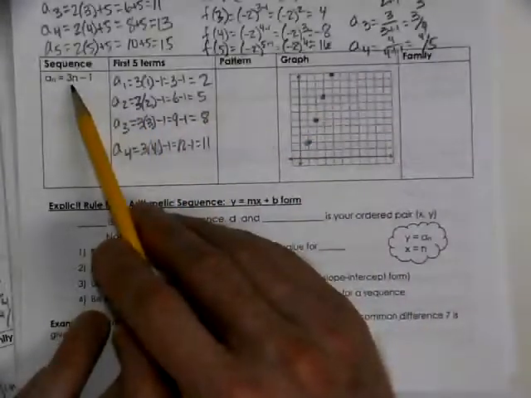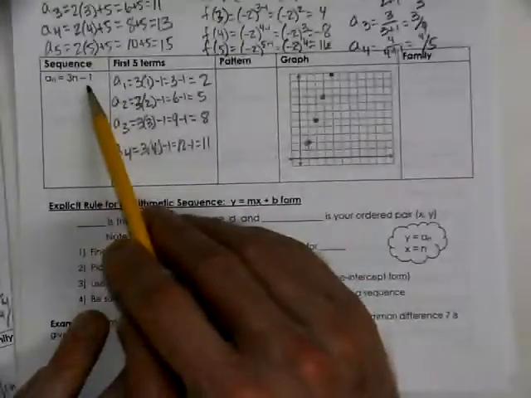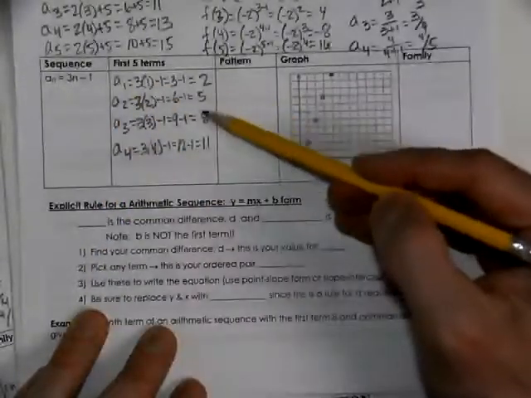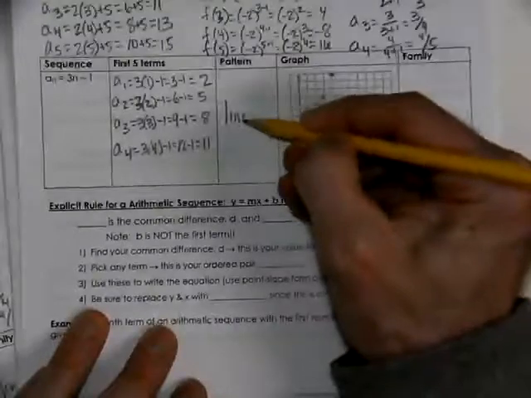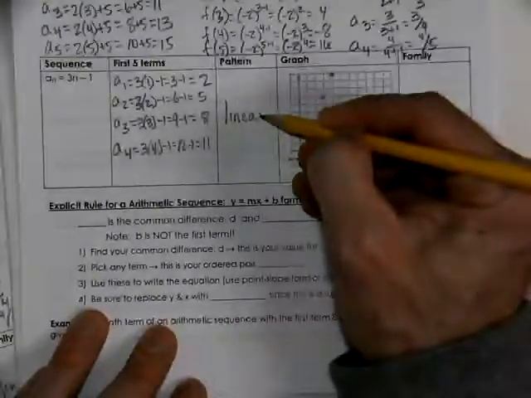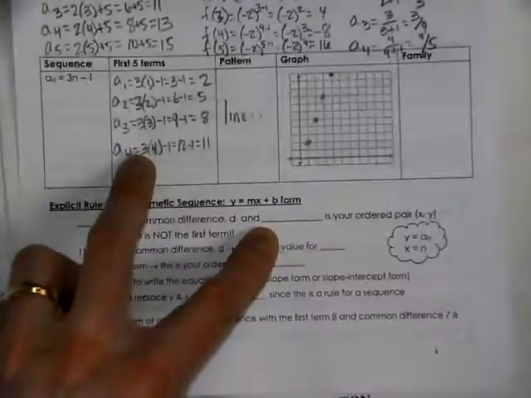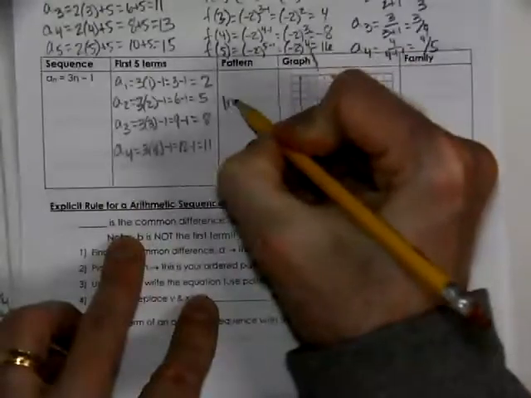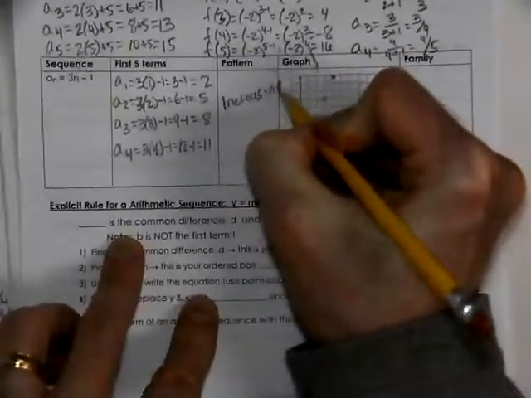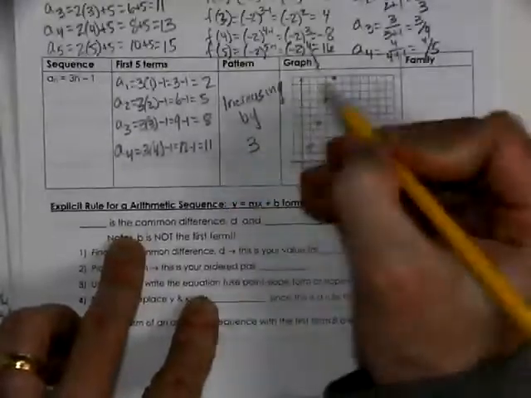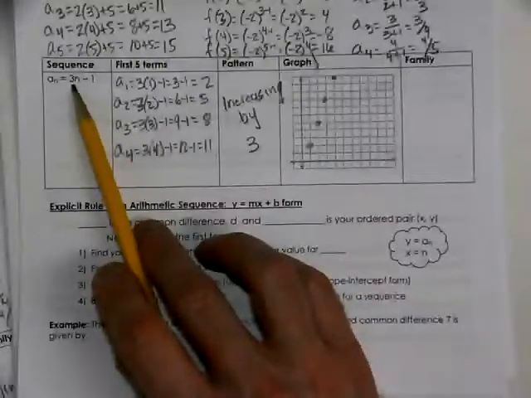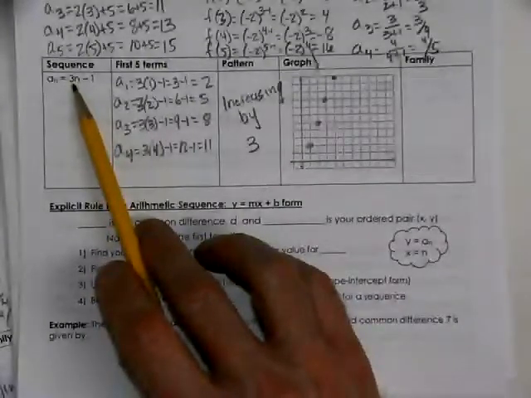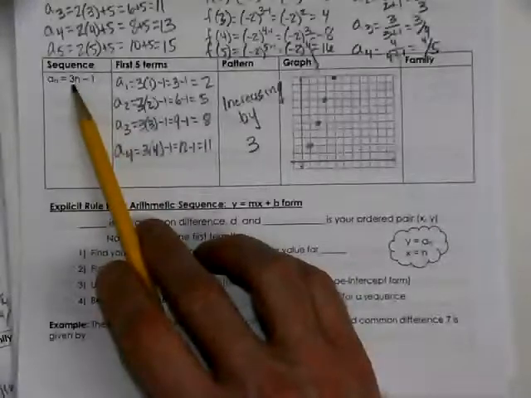So when we look at this, this is following the pattern of y equals mx plus b. The terms are going up by 3 every time. That's the family, sorry. Gave that one away. The pattern, we are increasing by 3 because our slope of our rule, really your d value, the common difference, is 3. That's considered the slope.